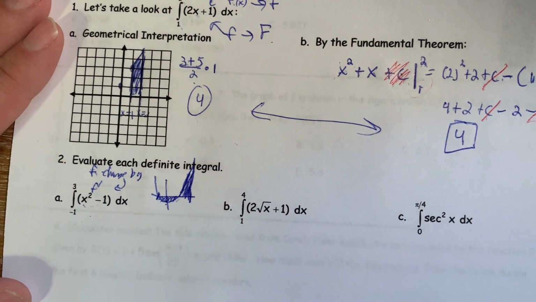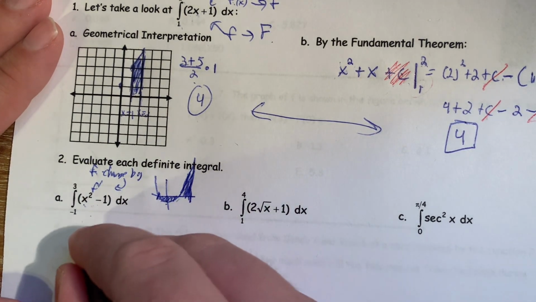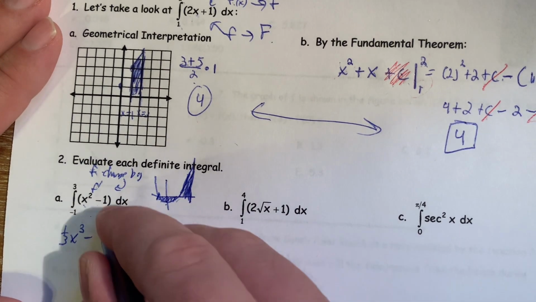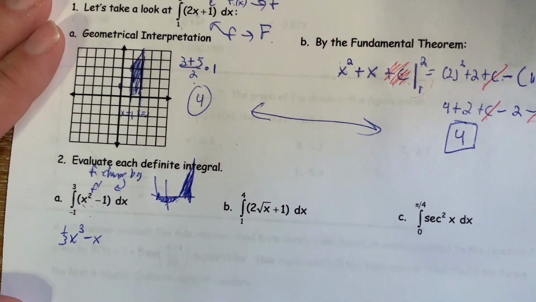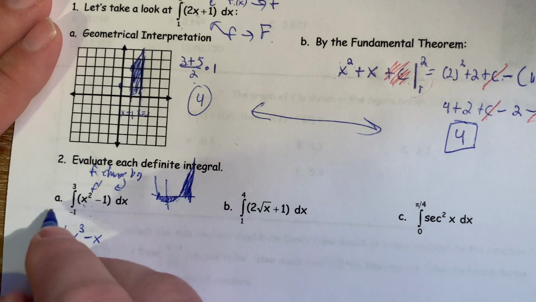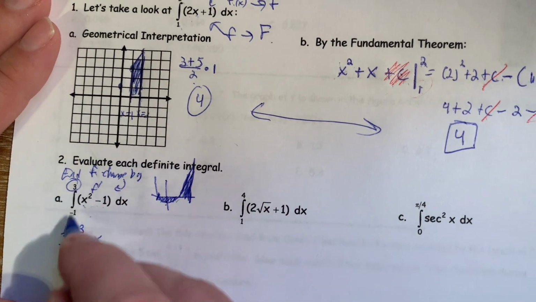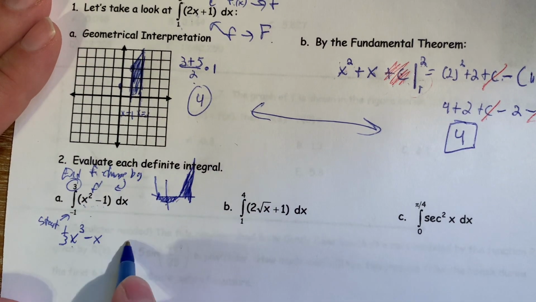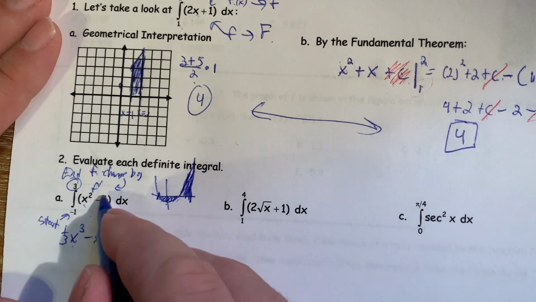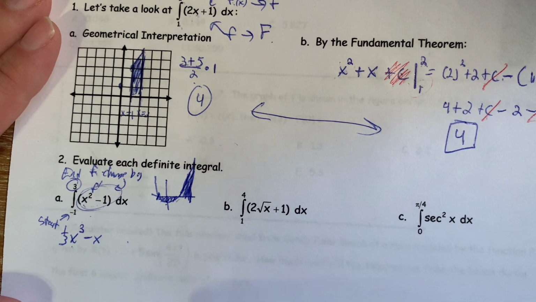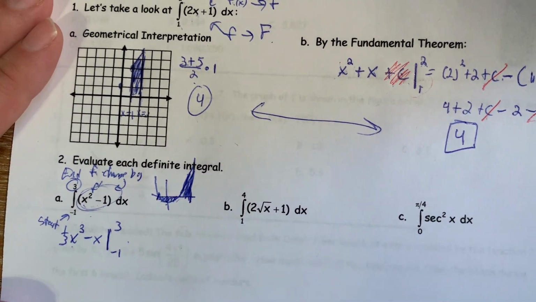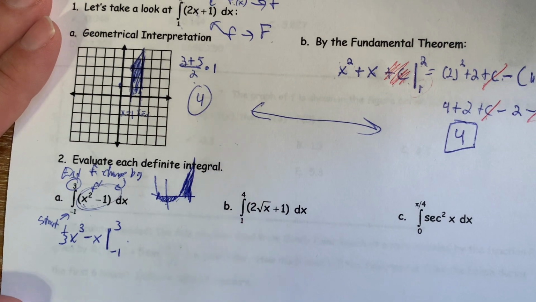So what is the antiderivative here? Well, hopefully we know we raise the power by 1, divided by 3, so 1/3 x cubed, minus x, and we are going to evaluate the end minus the start. So what is this at the end minus what was it at the start? That's how much it changed by, and that'll be this area. This area will be how much it changed by. So it's this from -1 to 3. That's how we write it. Go ahead and evaluate this.